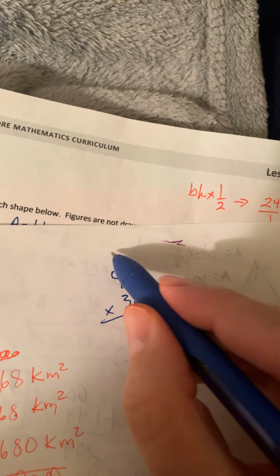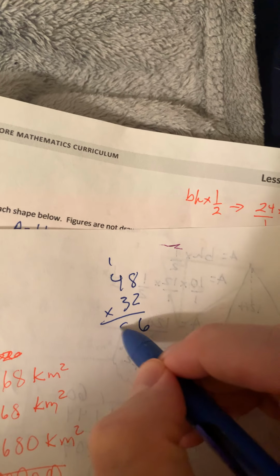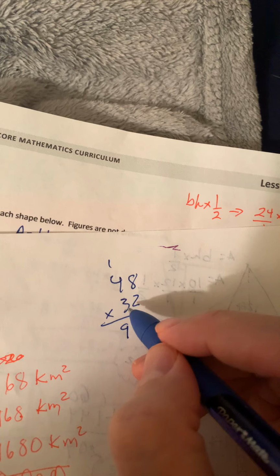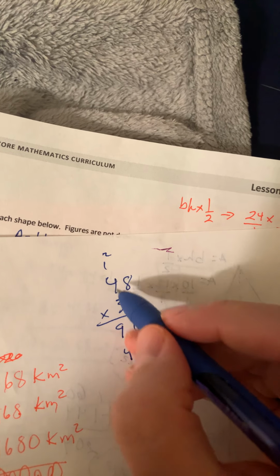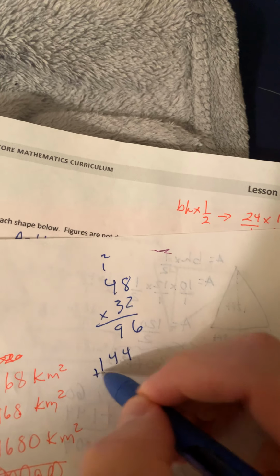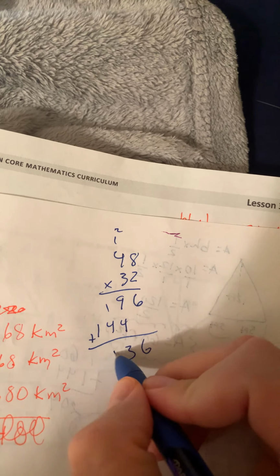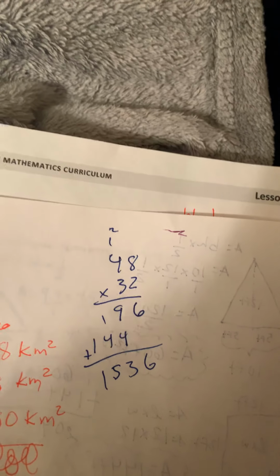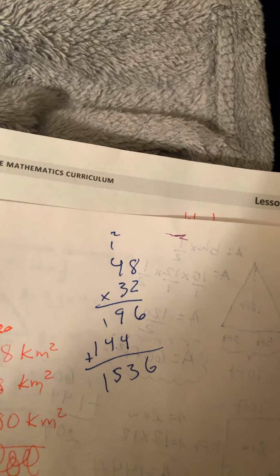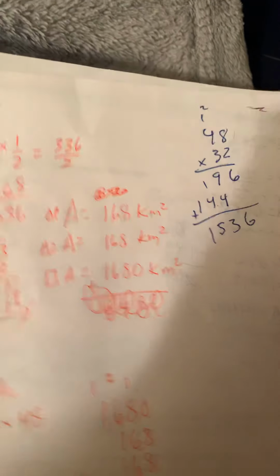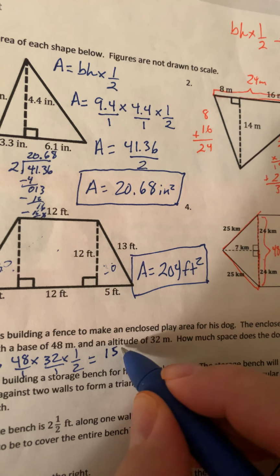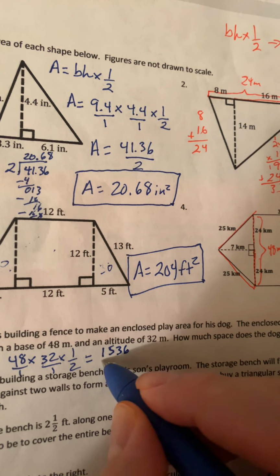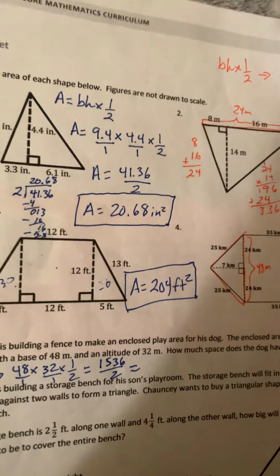That is 16. Carry the 1. 2 times 4 is 8, plus 1 is 9, so 96. That is 24. Carry the 2. 3 times 4 is 12, plus 2 is 14. Okay. 9 plus 3 is 13. 1536. Okay. 1536 is what I got. In other words, 1,536, and we're gonna divide that by 2 and see what our area is.